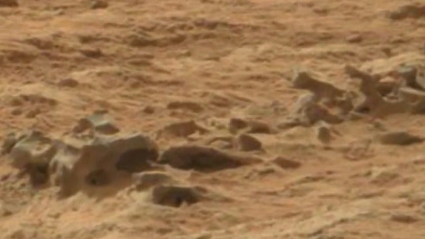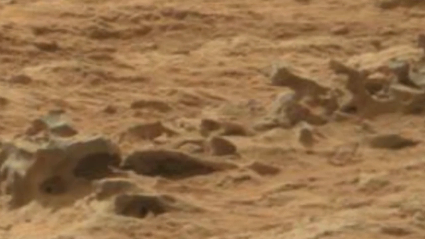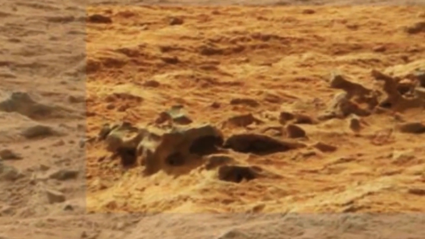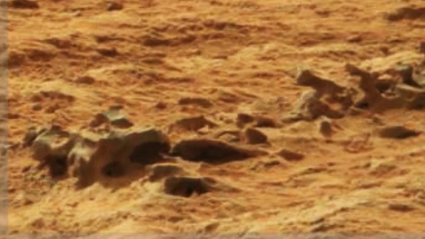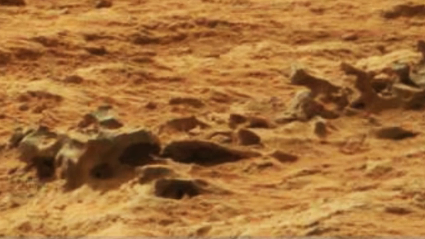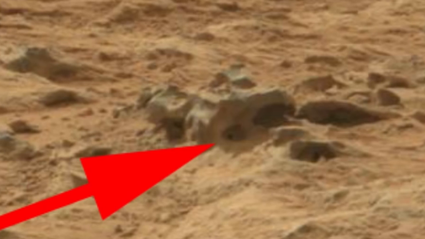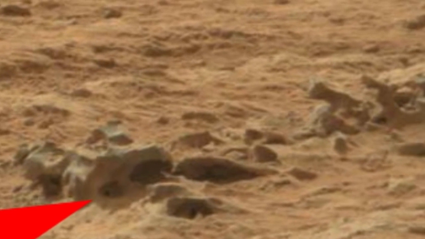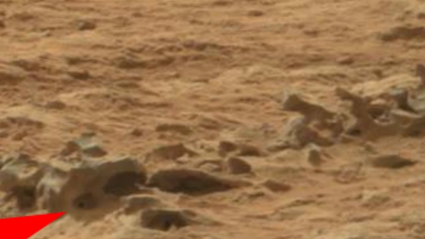Here we have a skeleton on Mars. Some say similar to a dinosaur vertebrae. Some would say it looks like a T-Rex. But this vertebrae on Mars is absolutely breathtaking. You can see the little jagged edges from the backbones sticking up.